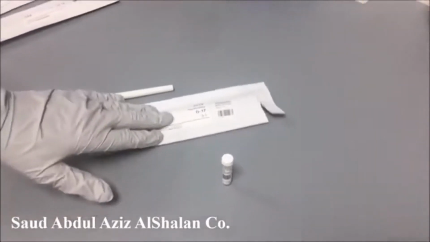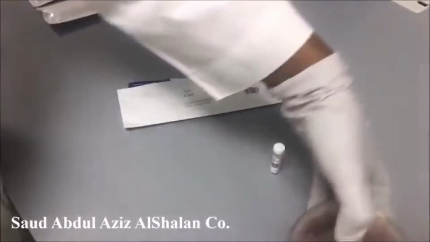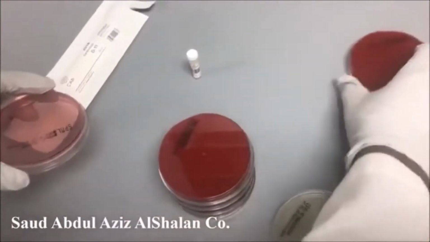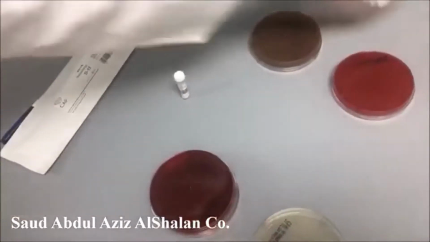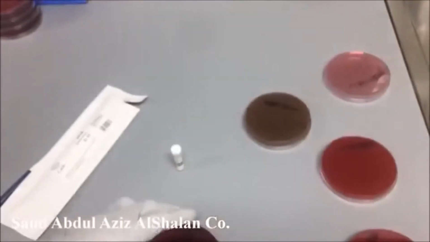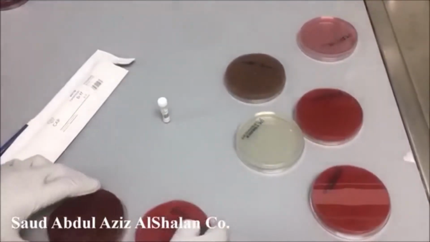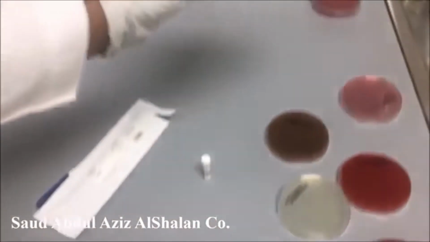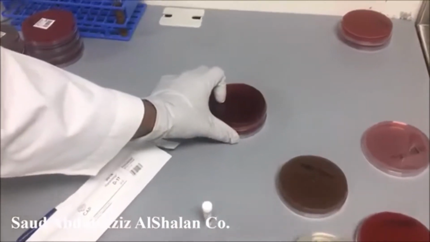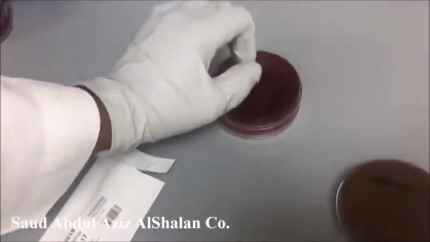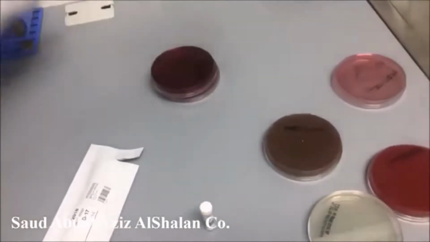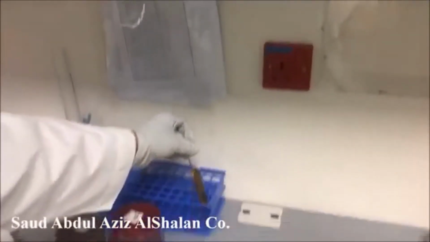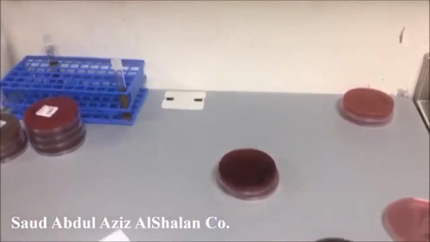Now we come to the third specimen, which is wound. For wound, we are using blood, chocolate, MacConkey, Columbia, and Sabouraud, and all of these will be incubated aerobically, in addition to Brucella selective media and LKV media, which are for anaerobic, in addition to the cooked meat as enrichment media. We will label it again.